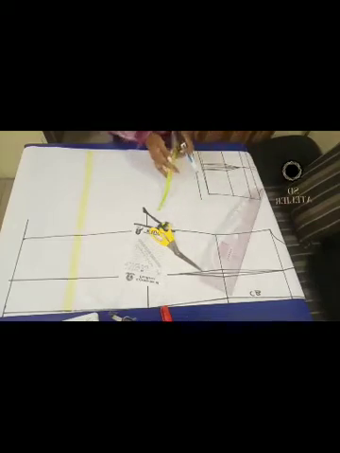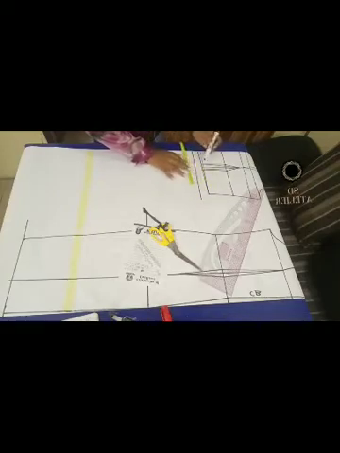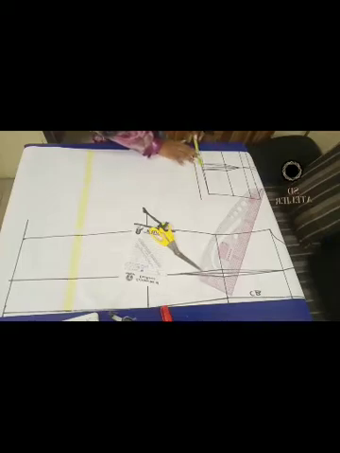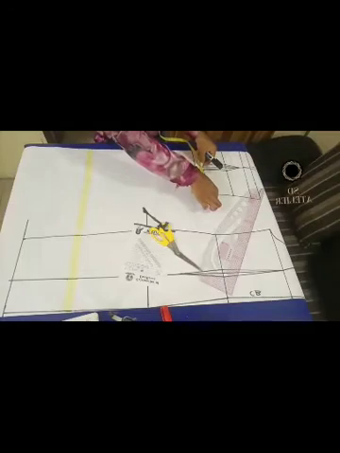Now on this line, I'm going to take the waist measurement, the waist I have here, excluding that. I'm going to minus that from it. I'm going to take the waist I have here. Okay, how about 20 cm? So I'm going to mark it here.